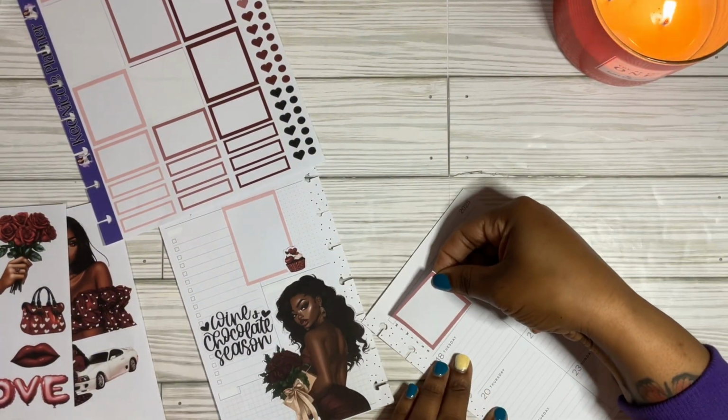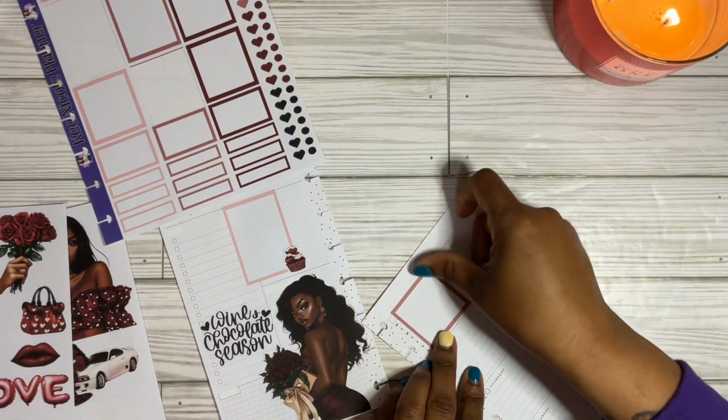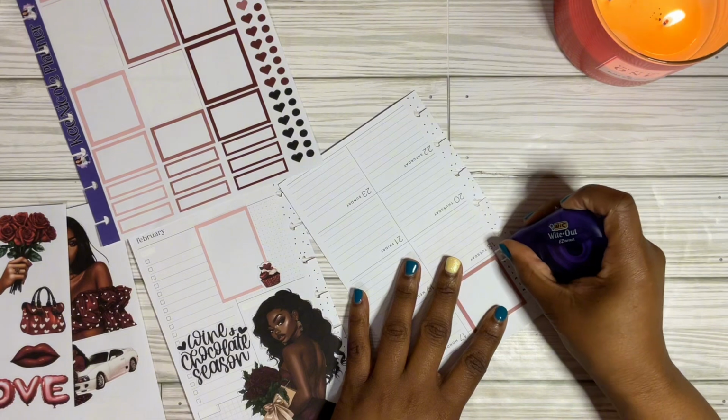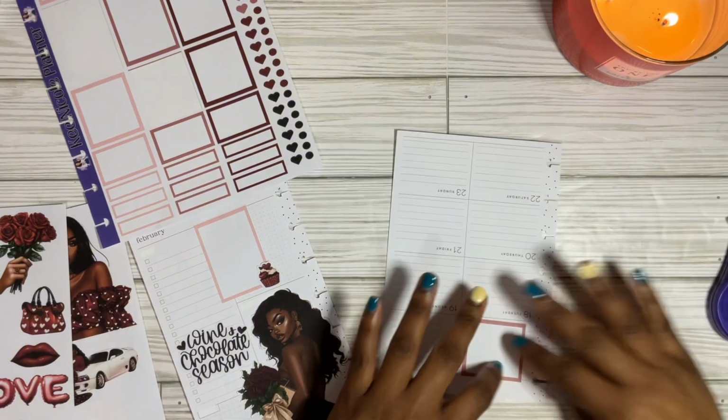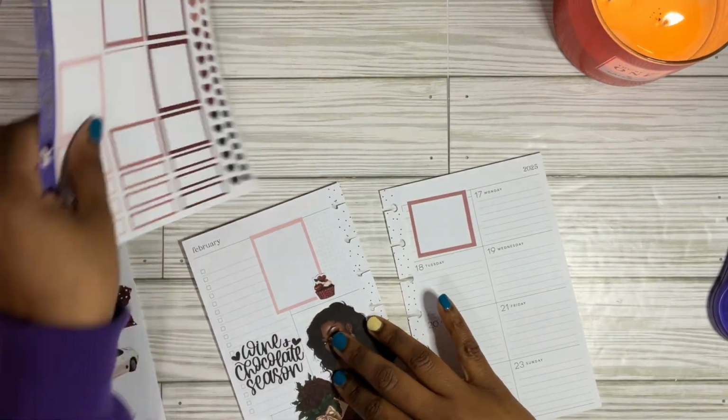And here I am going to place my box here because I use this box for my word of the week. I give myself a word of the week every week just to kind of go by.